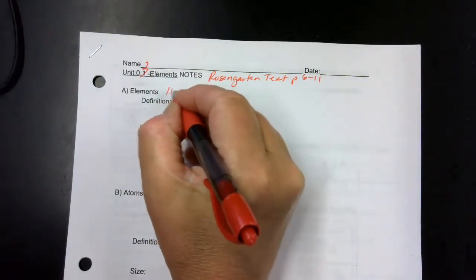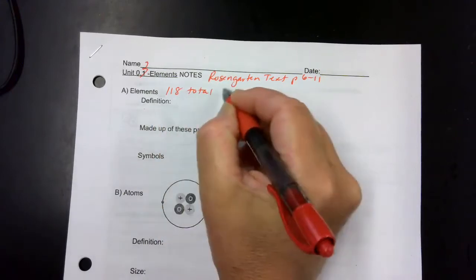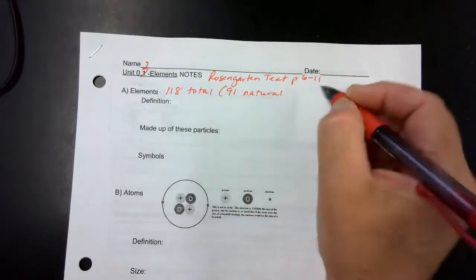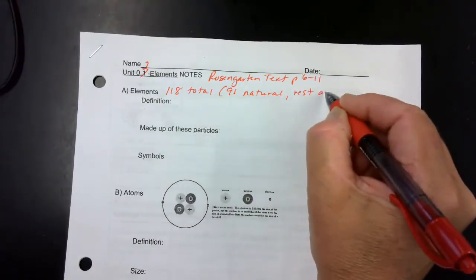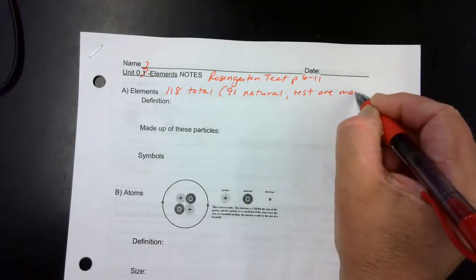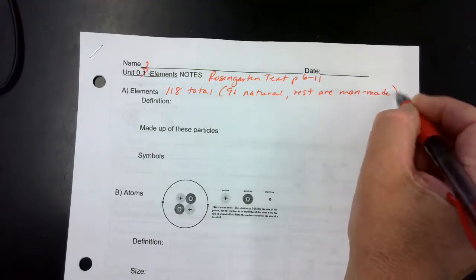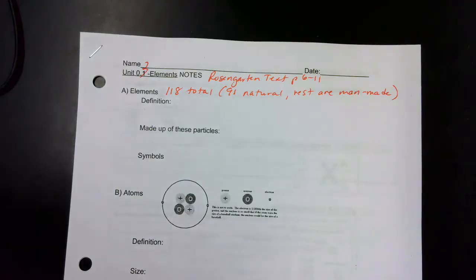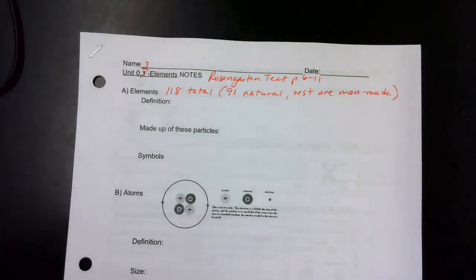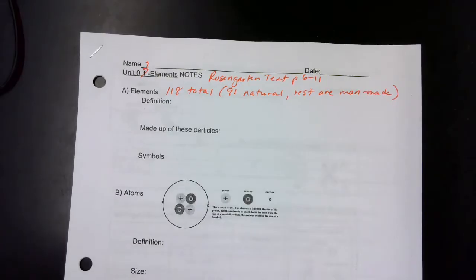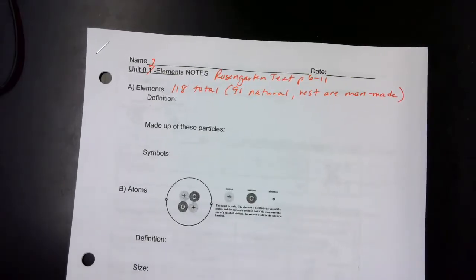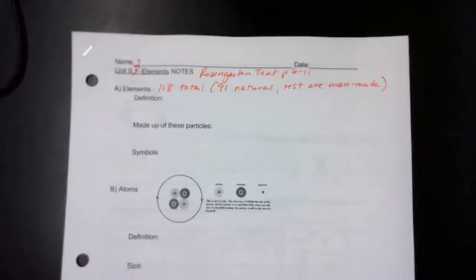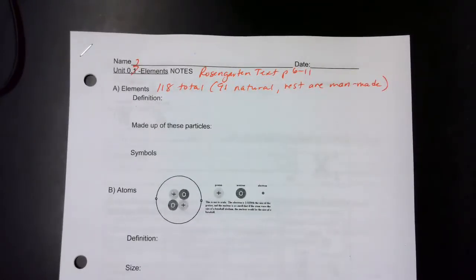Elements. There are 118 elements in total, 91 of which are natural, and the rest are man-made. Man-made in a laboratory, in a synchrotron, where atoms are accelerated to very fast speeds, smashed together, and hopefully the particles stick together to make bigger atoms. But that's what we have so far, is 118 total, 91 of which naturally exist on the planet.